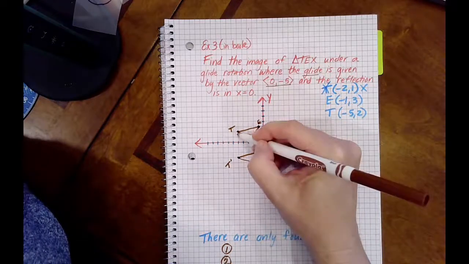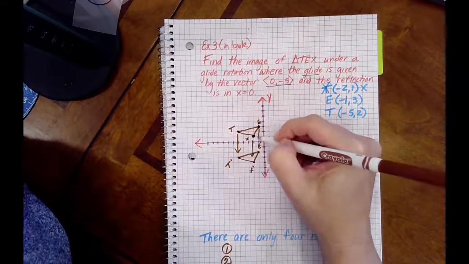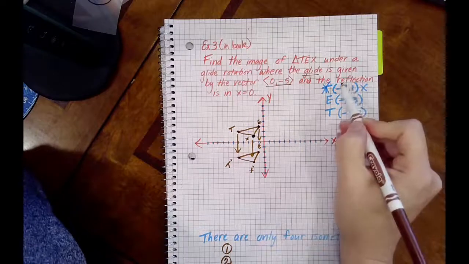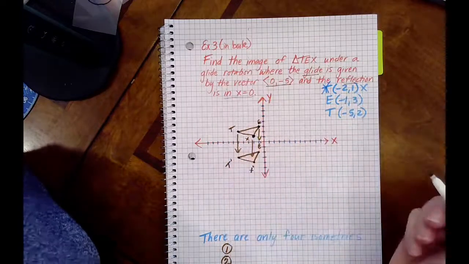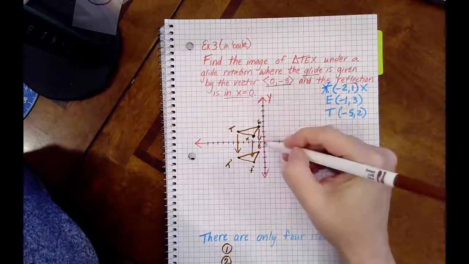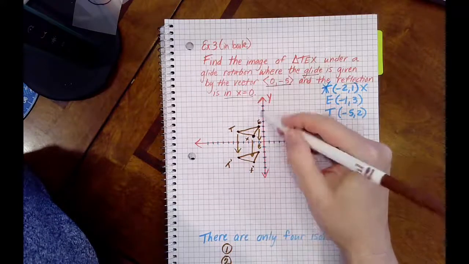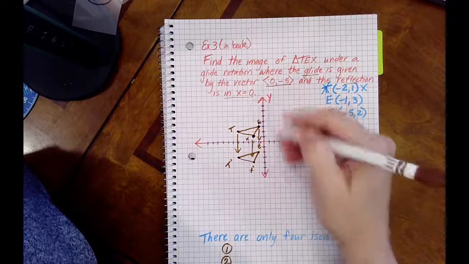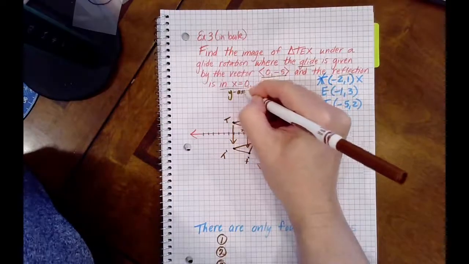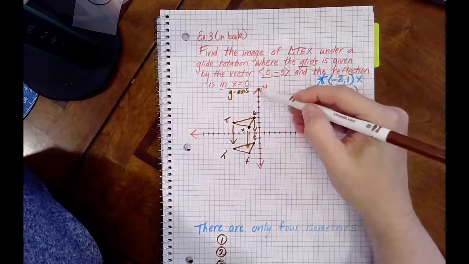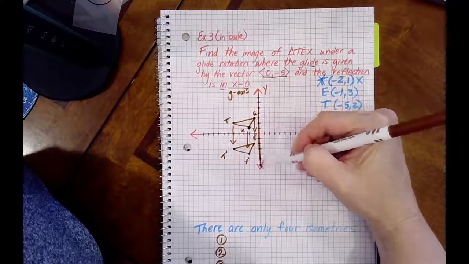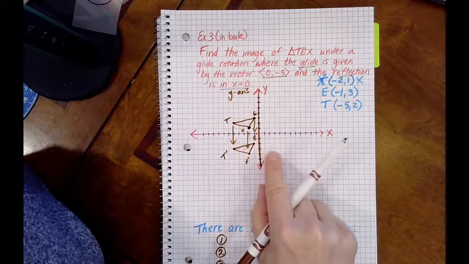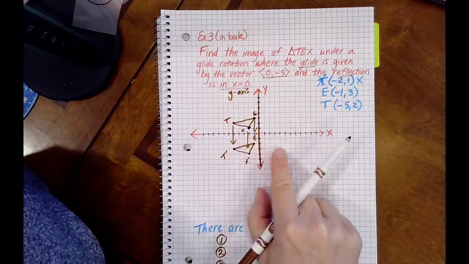Notice that's all we did. Everything just went down 5 according to the vector, okay? And now they want us to reflect that over x equals 0. Well, x equals 0 would be a vertical line crossing the x-axis at 0, which you're probably saying, hey, that's just my y-axis. Okay, so we are reflecting what is now going to be our pre-image over this. We're reflecting over the y-axis.